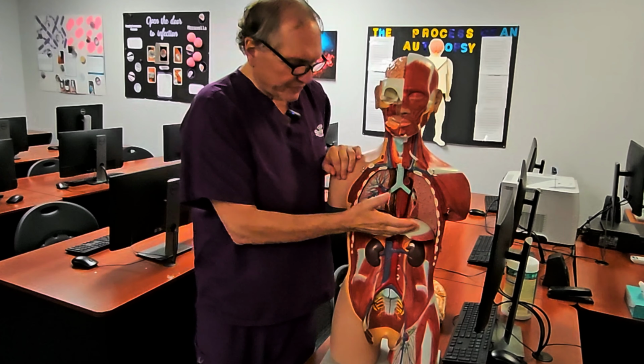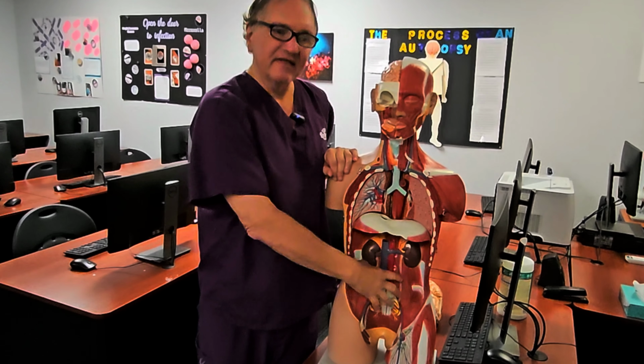Below the diaphragm is the abdominal cavity. The abdominal cavity holds intestines and stomach. It's important because we teach the students how to separate it in 4 cubes: right upper quadrant, right lower quadrant, left upper quadrant, left lower quadrant.